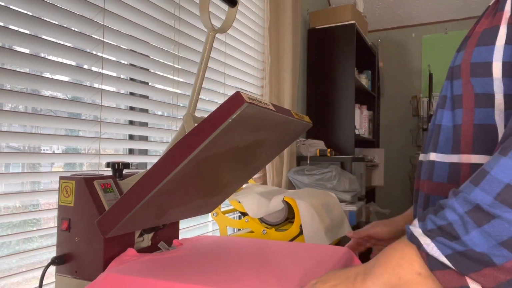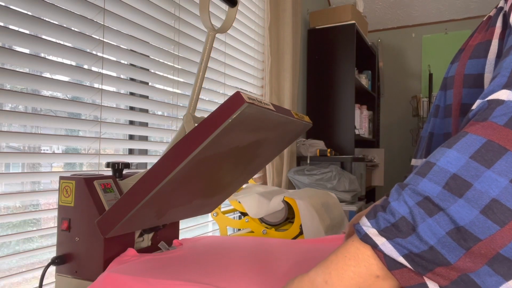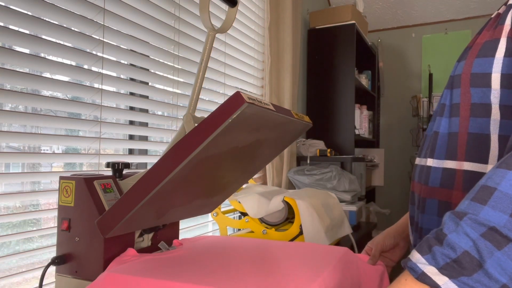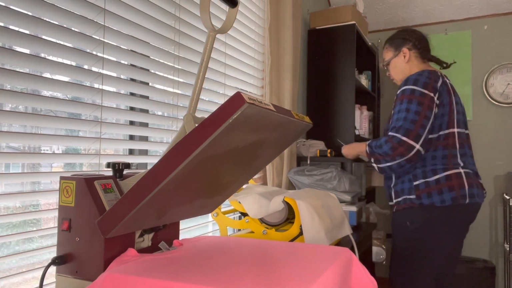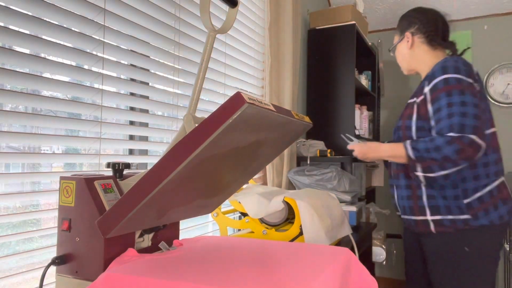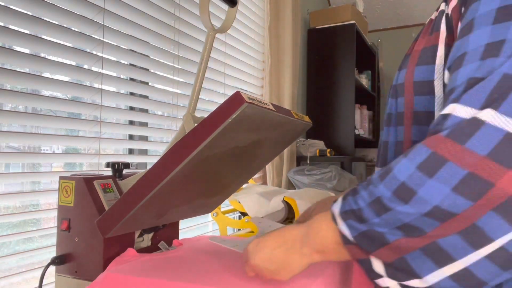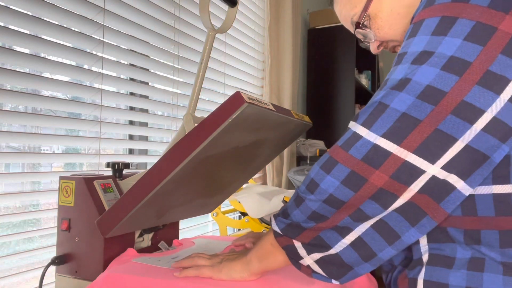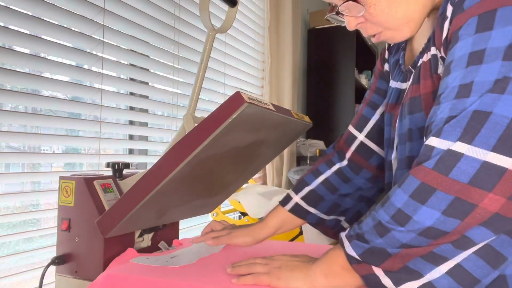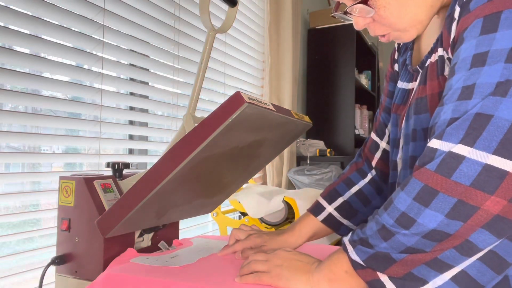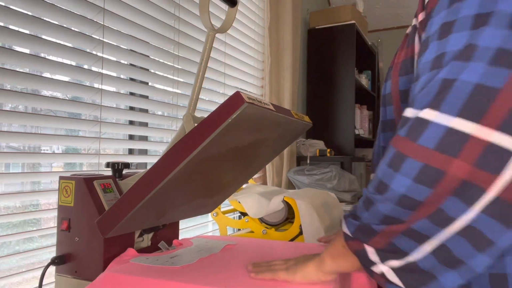Okay, so now that we have the shirt here, I always check to make sure that it's even on both sides, and then I use this, and it's kind of a little melted here, but this helps me to keep it centered. You just place it up around the corner, and normally it's usually about 3 inches down from the collar crease is where you'll put your image.